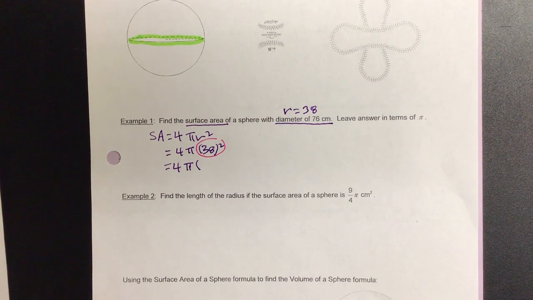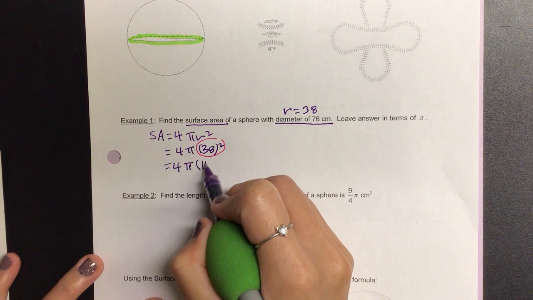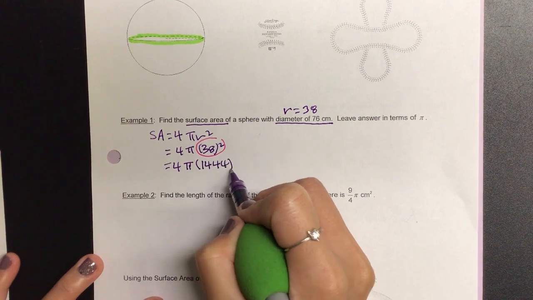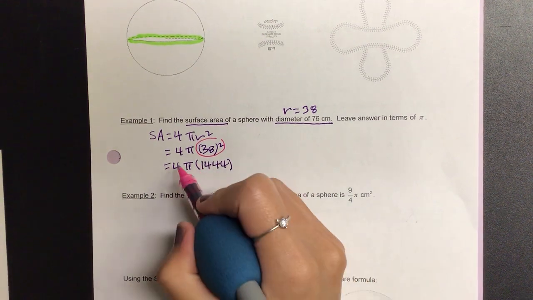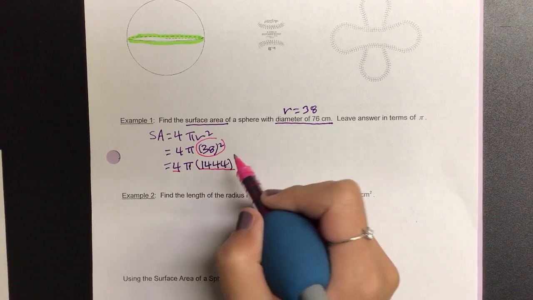1,000, how many? 444. Do we agree? 1,444. Very good. Now go ahead and multiply 4 times 1,444.